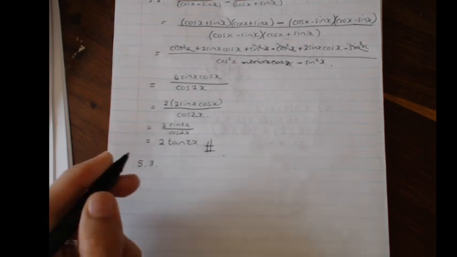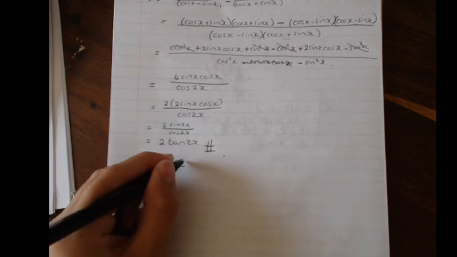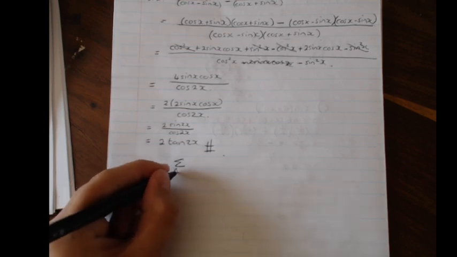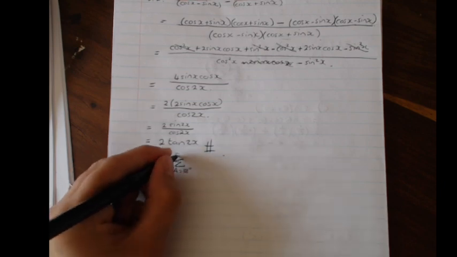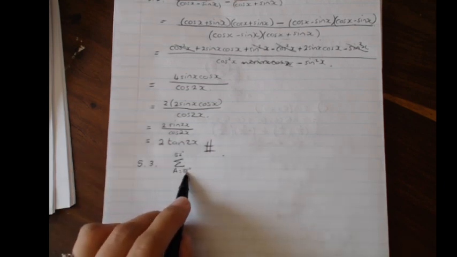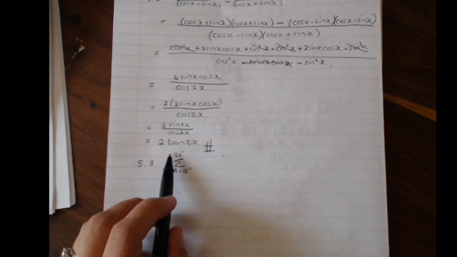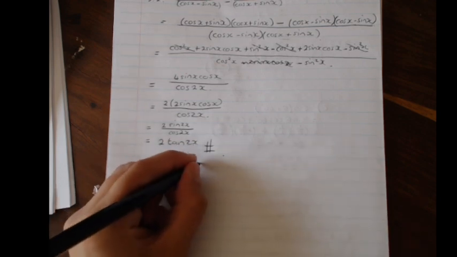And then question 5.3 says evaluate without using a calculator. Here is a bit of arithmetic number pattern chapter stuff. I hope you remember this. The sum from where a is 38 to where a is 52 of cos squared a, right? Okay, so without a calculator. All right.